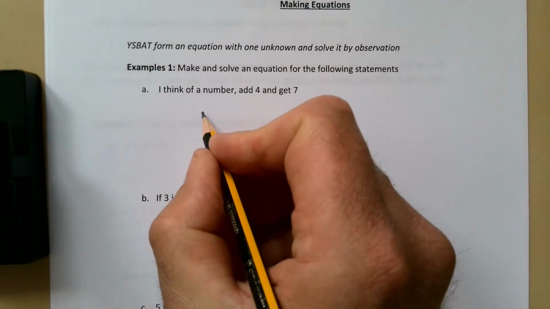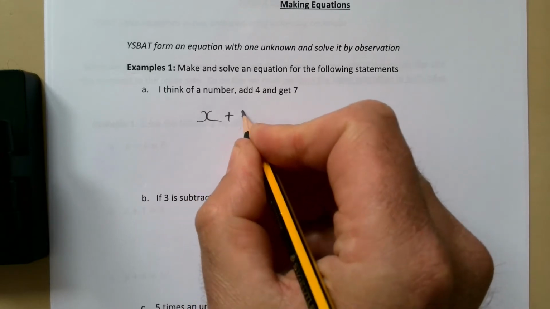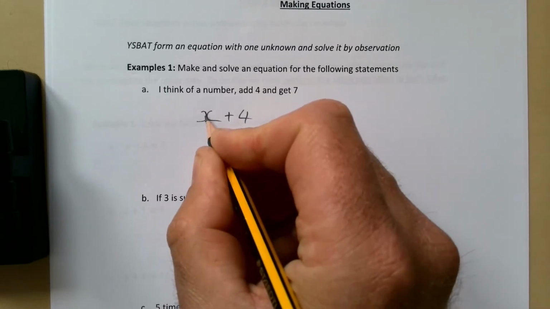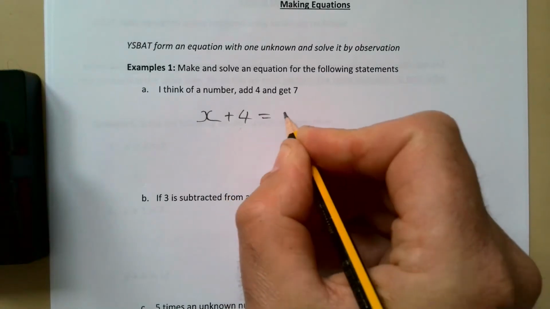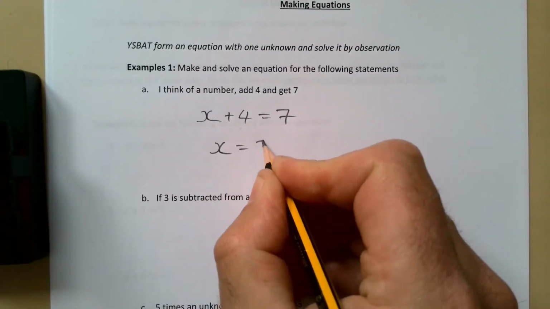So I'm going to call my number x. I know that seems weird, but that's the way we tend to do things here in math. So x plus 4, I think my number is x, I add 4 and that equals 7. That means in this case that x must be equal to 3.